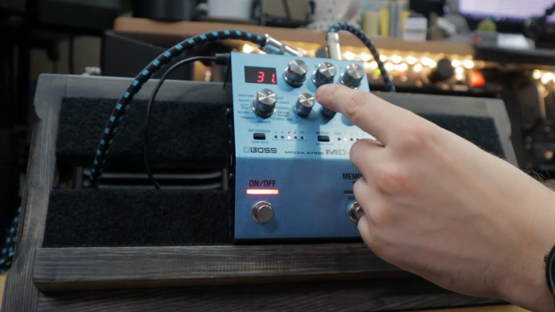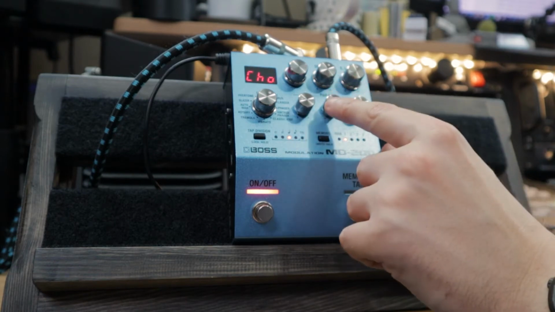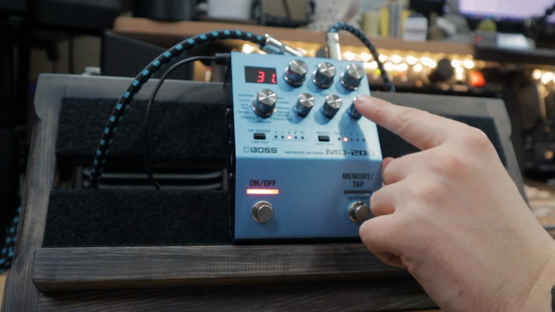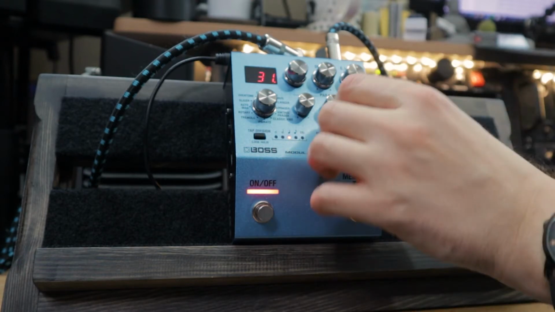Parameter 2 is the low level. So this is the tonal character of the low frequency, similar to a low cut. And then the third parameter is the high level, which is just the tonal character of the high frequency. So we can tune the lows and the highs of this as well. So let's leave it on chorus mode for now.